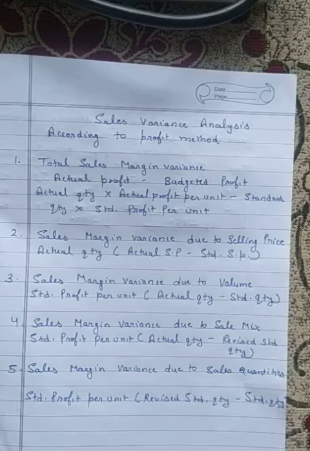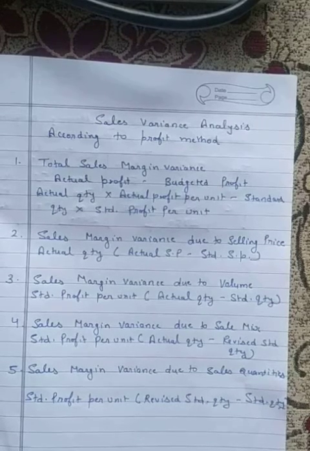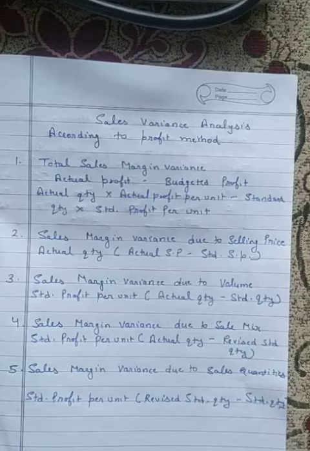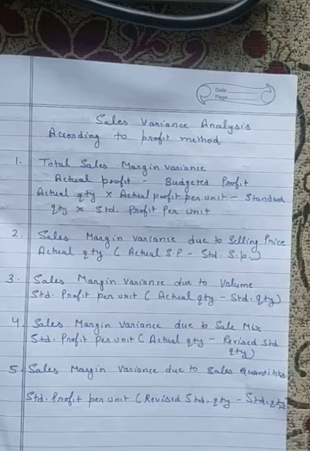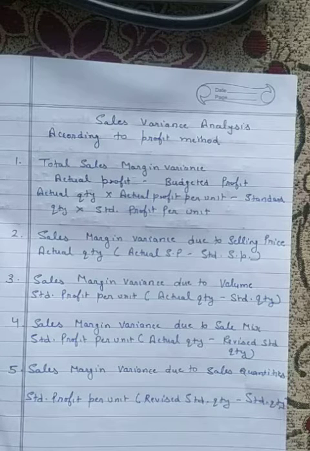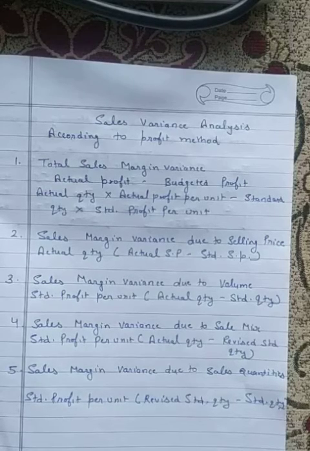Now the formula is standard profit per unit multiplied by actual quantity minus revised standard quantity. And the last formula in this method is the sales margin variance due to the sales quantity. The formula is standard profit per unit multiplied by revised standard quantity minus standard quantity.